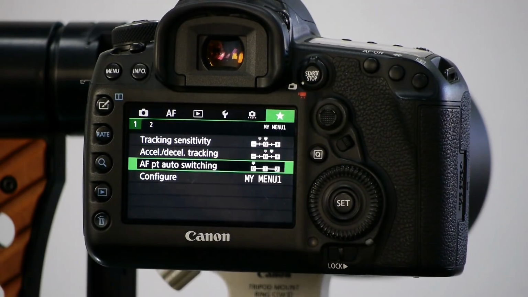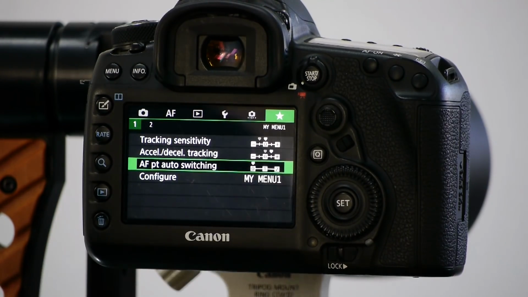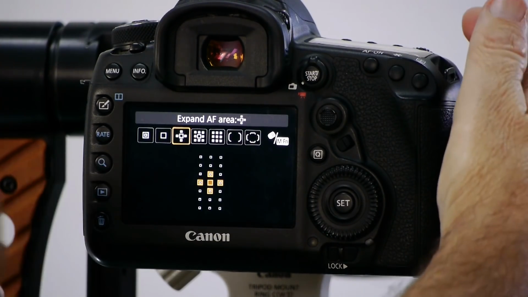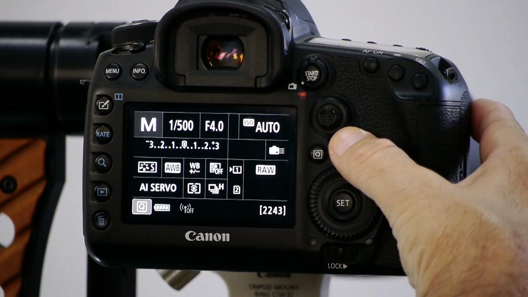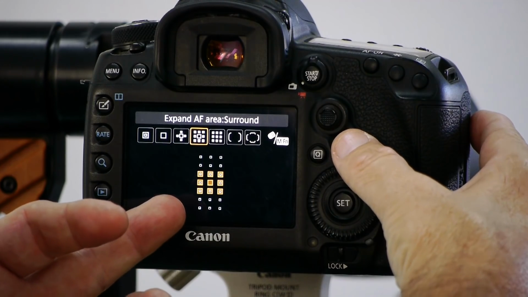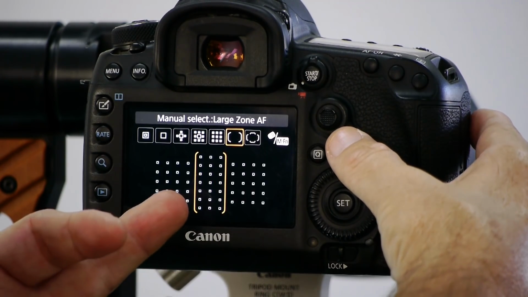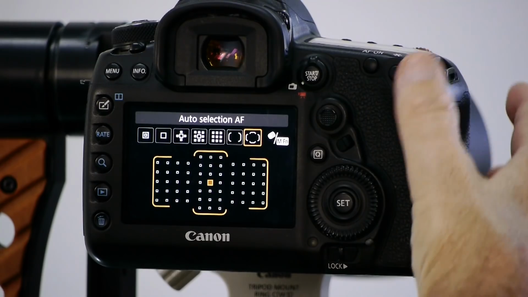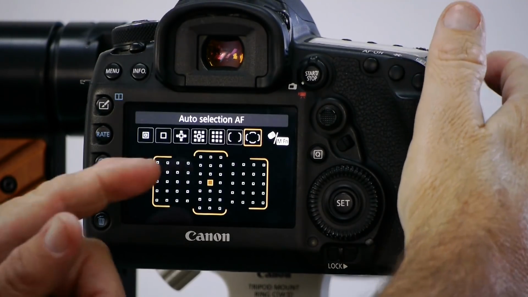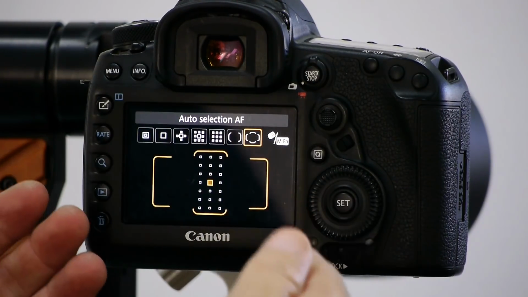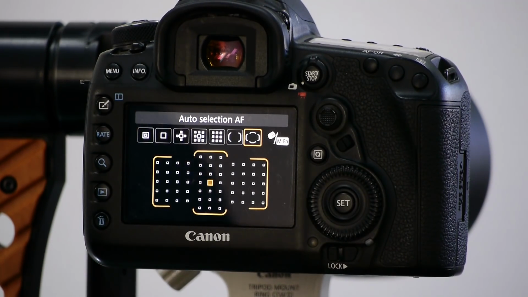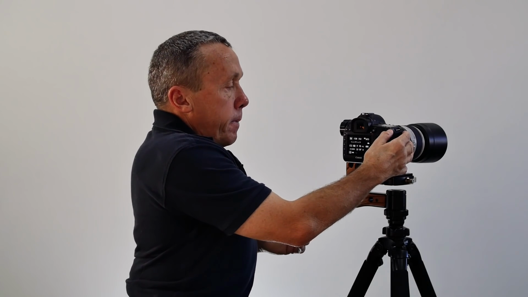The third setting is AF Point Autoswitching. So this one really has to do with those situations where we're using more than one focus point. So AF Expand, with the surround, we've got 9 points, with zone, with large zone AF, and with 61 point AF. So what can happen is that you may start tracking with a certain point, even though you've got 61 points enabled, and at some point the camera needs to hand over to an adjacent autofocus point.